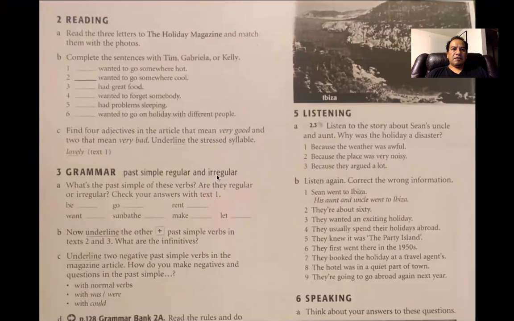Okay, so here there's the instruction. Read the three letters and match them with the photos. Okay, so complete the sentences with Tim, Gabriela: wanted to go somewhere hot. Who? So who in the stories wanted to go somewhere hot? To a hot place, and see who tells you the name, and you can just write down the initial letter here. Tim, wherever, right?